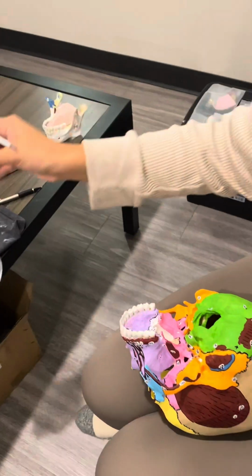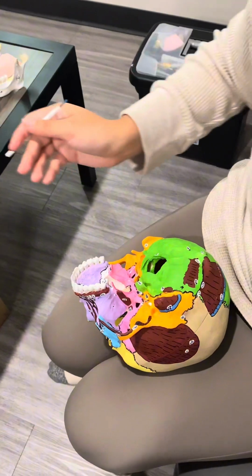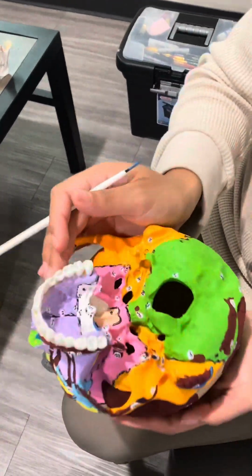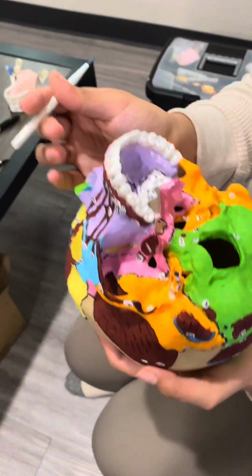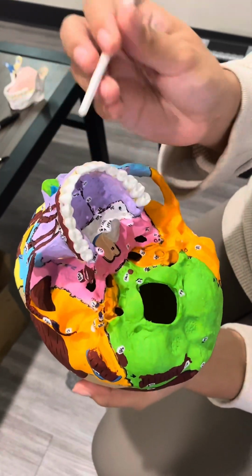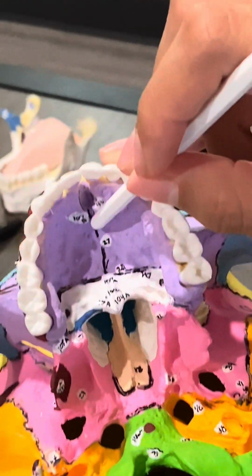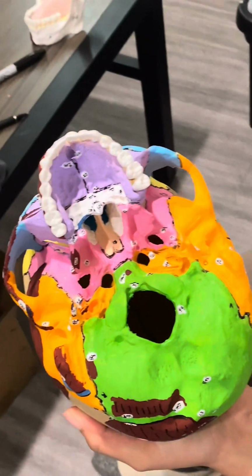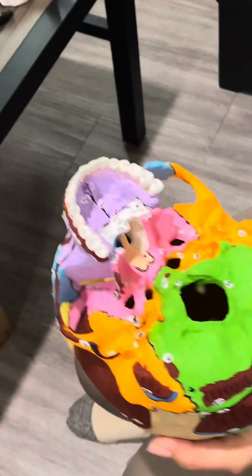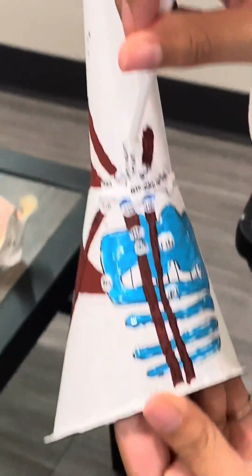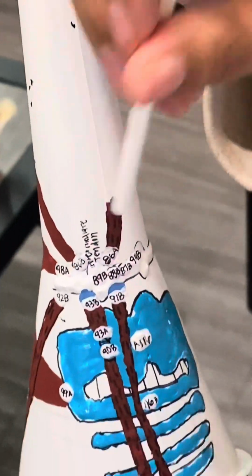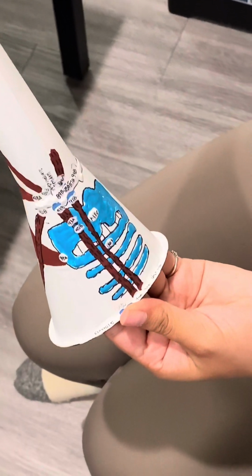Okay, and then the median palatine raphe is going to be right here. It runs from down here to up here. Can you see that? Down here to up here. Okay. And then the intermediate tendon is going to be right here. Okay. And then I'm gonna go into the TMJ.